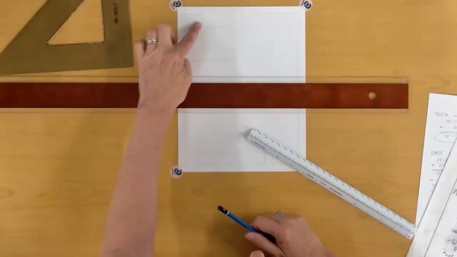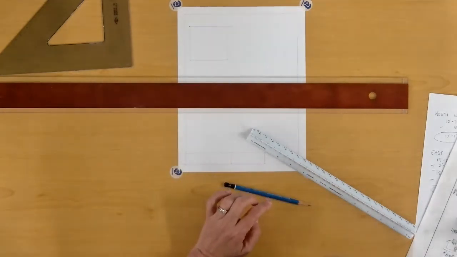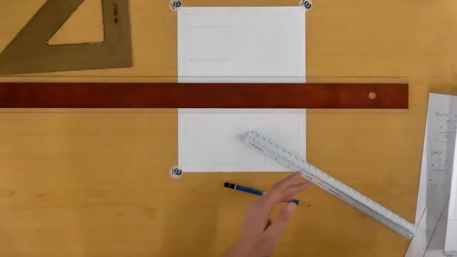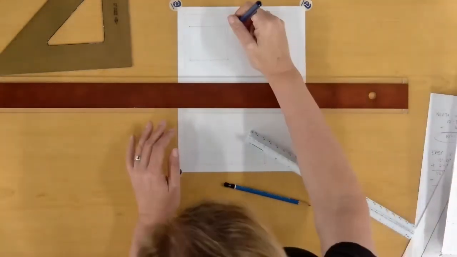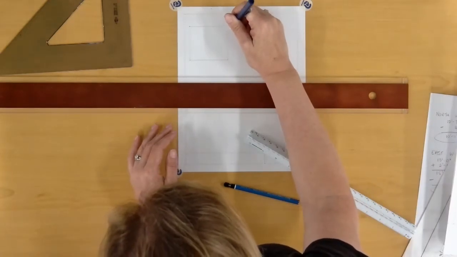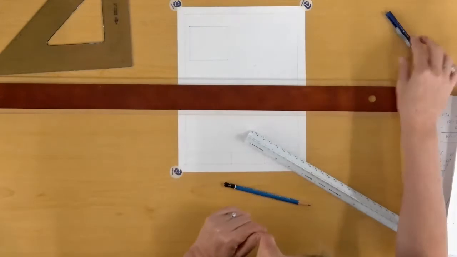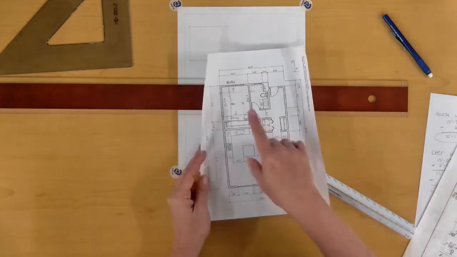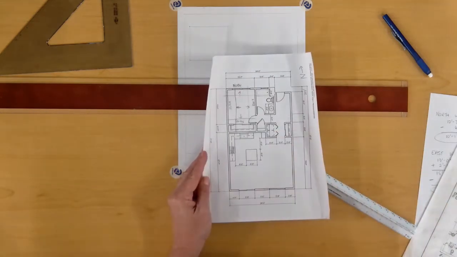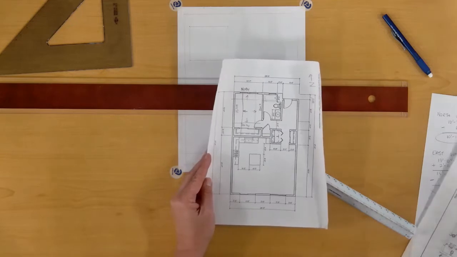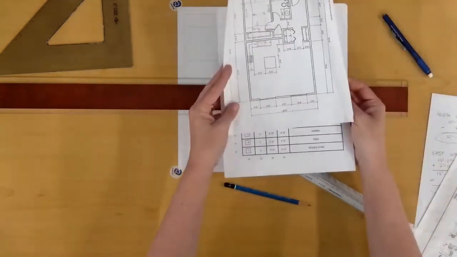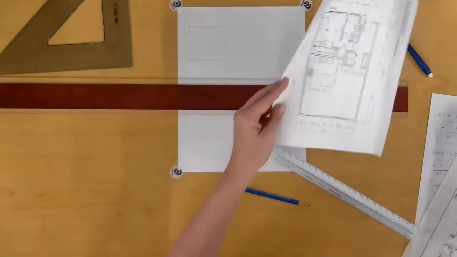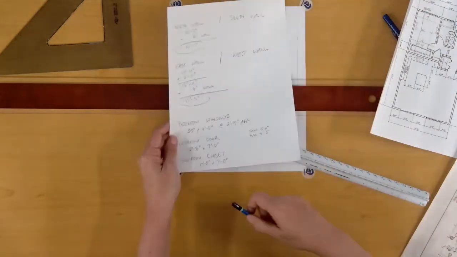I now have the 4 walls of the elevation looking straight at the north wall of our Tidelands bedroom. But I've got a few more other things going on in this room. I also have 2 windows in the north wall. Now, if I look at my door and window schedule, I know that these windows are double hung and that they are 3 feet by 4 feet.